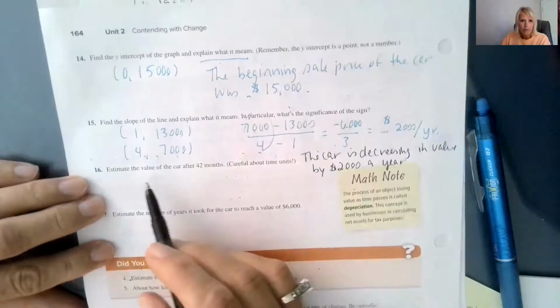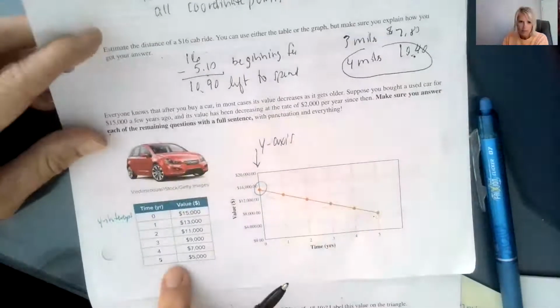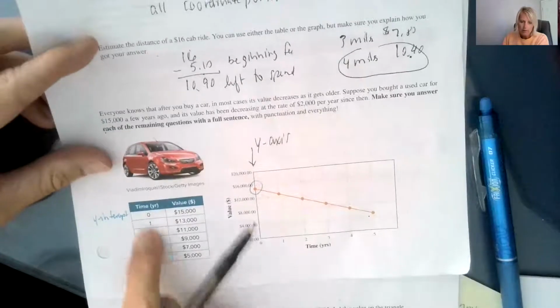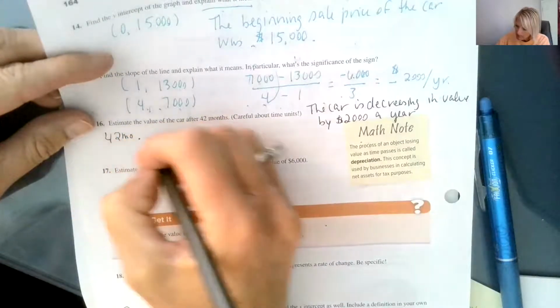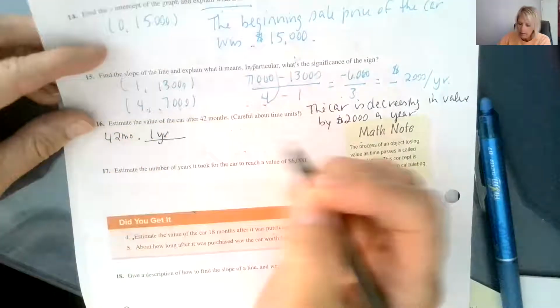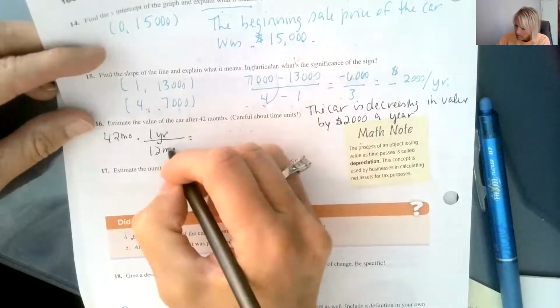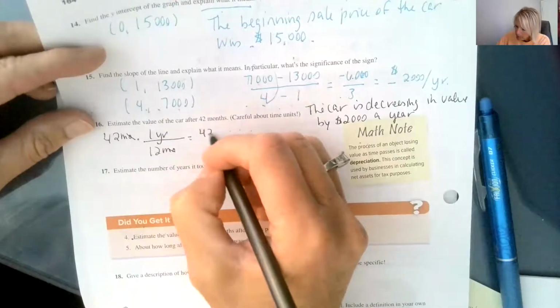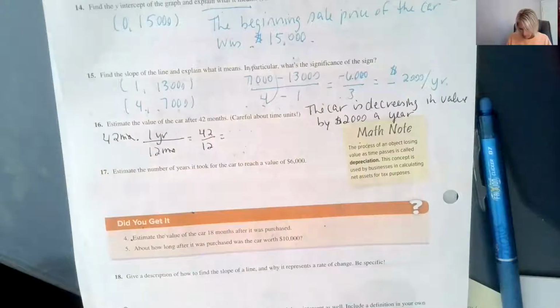Estimate the value of the car after 42 months. Everything we looked at so far has been in years, right? So I need to put this in terms of years. So 42 months, I'm going to do a little unit exchange for my practice from unit 1. 1 year is the same as 12 months. So we have 42 divided by 12. So not quite 4 years, right? But 42 divided by 12 is 3.5 years.